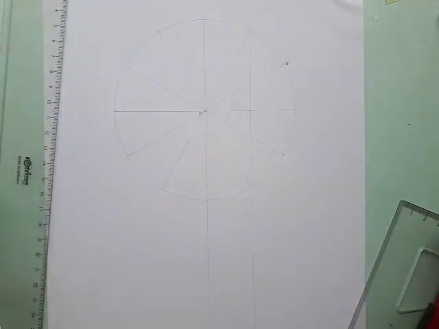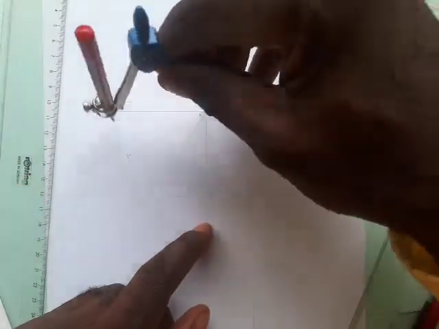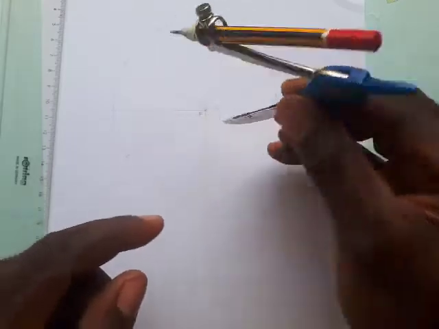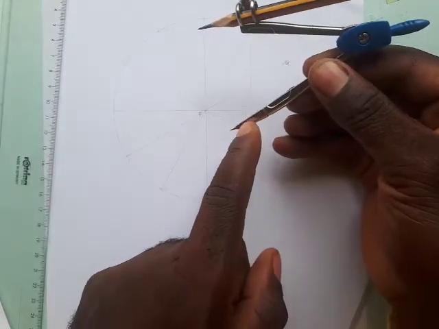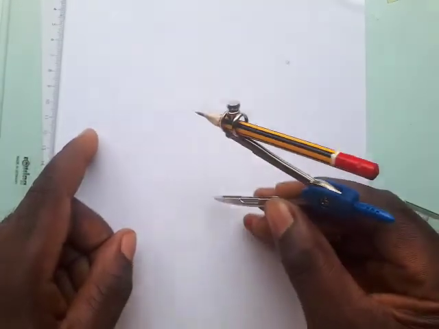Then how do you divide it into 12? Now remember, you use this radius of 60 to draw a circle initially. Do not alter this radius. You maintain 60. By the time you divide the circle into 4 equal parts, you must have gotten 4 points here like this.